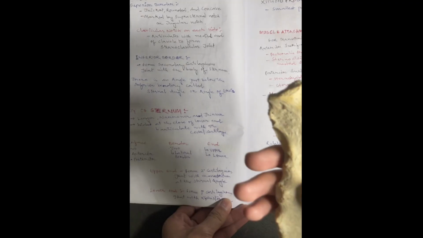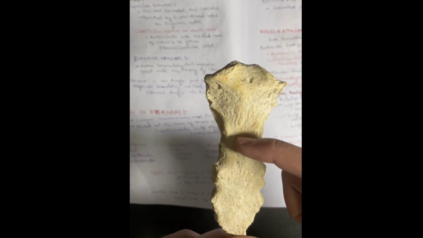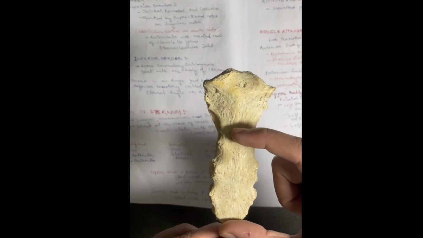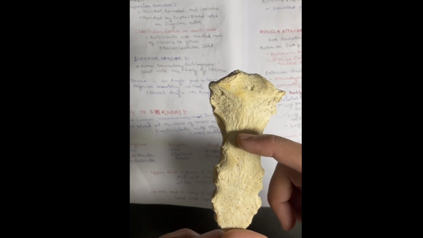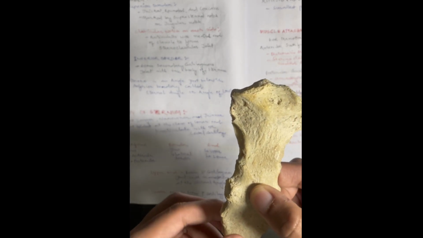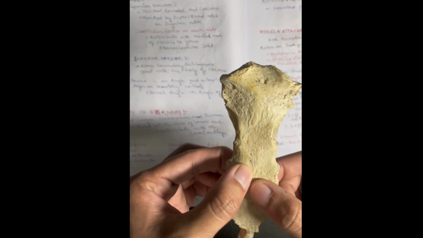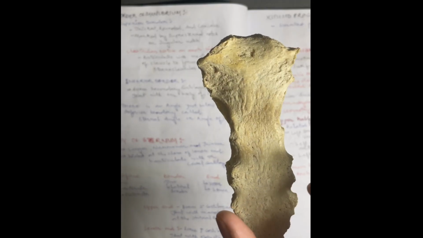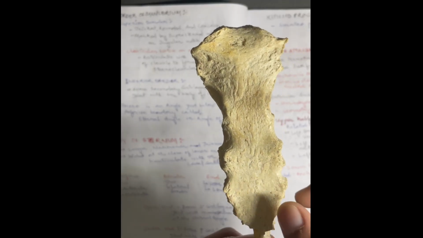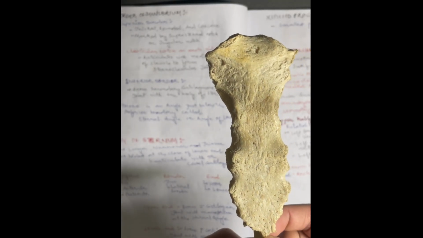Now we come to the body of the sternum. You can identify the body of the sternum because it is longer, narrower, and thinner than the manubrium. The manubrium is thickest, but the body of the sternum is thinner. It is widest at its lowest part, close to the xiphoid process.